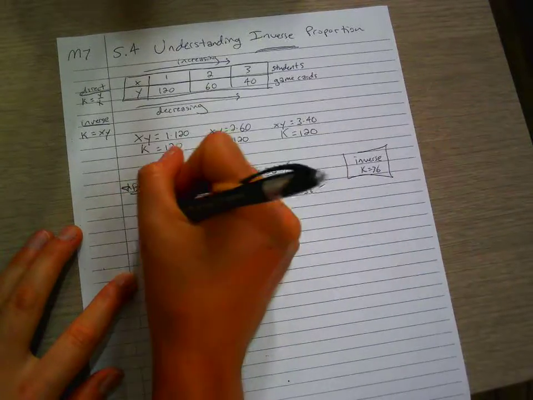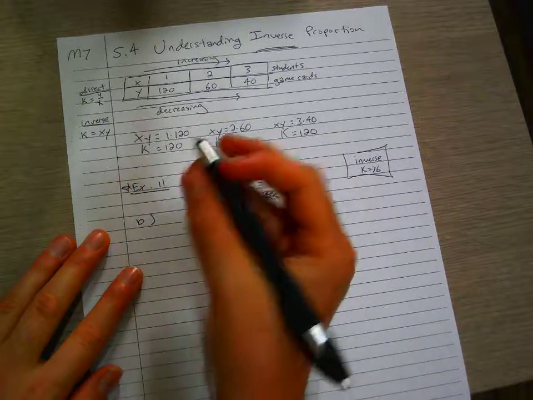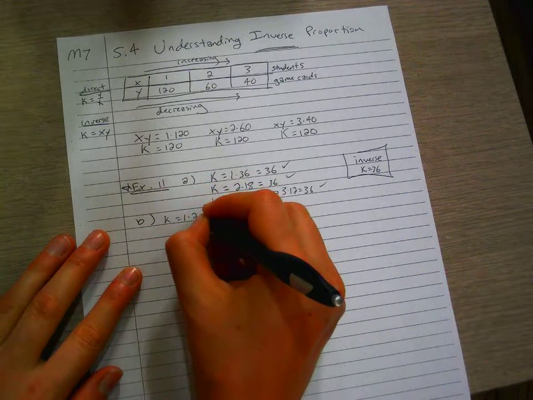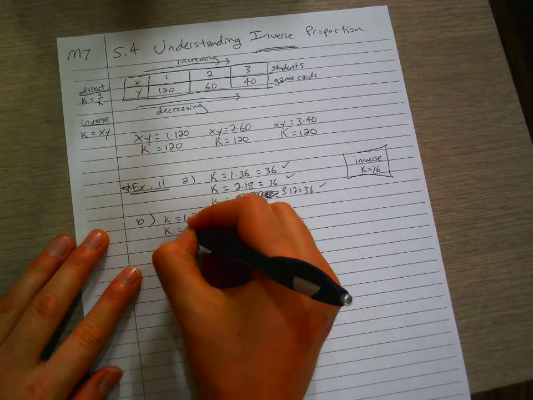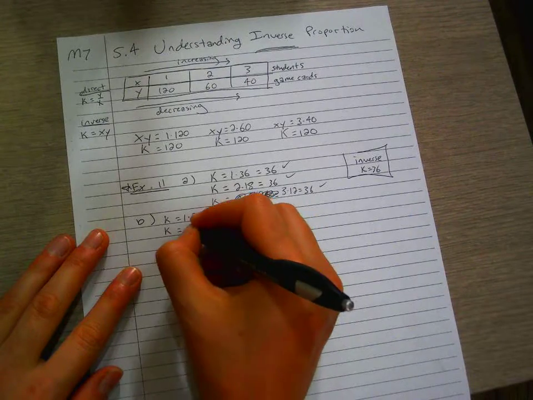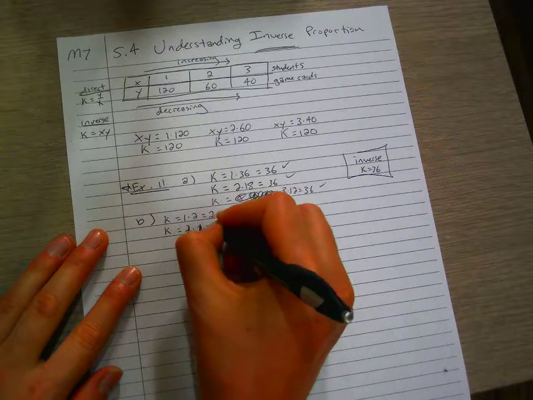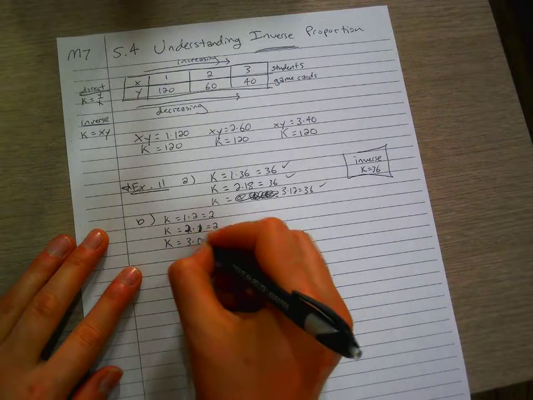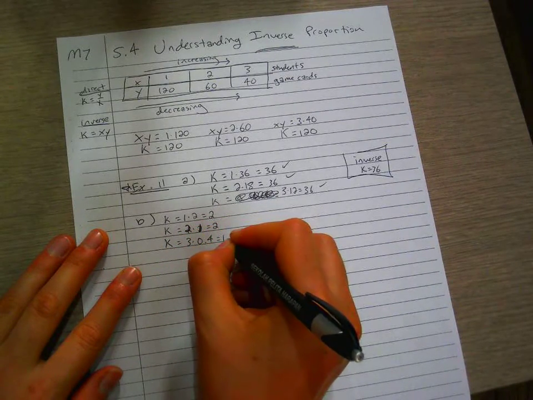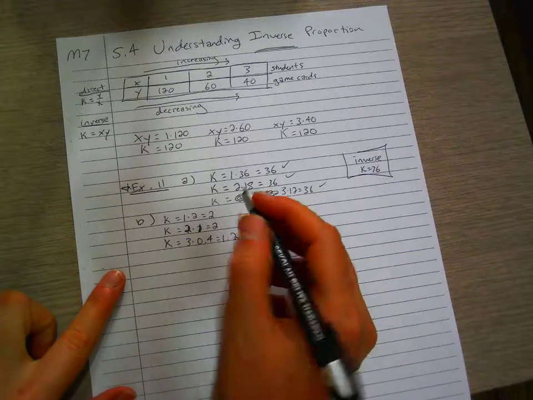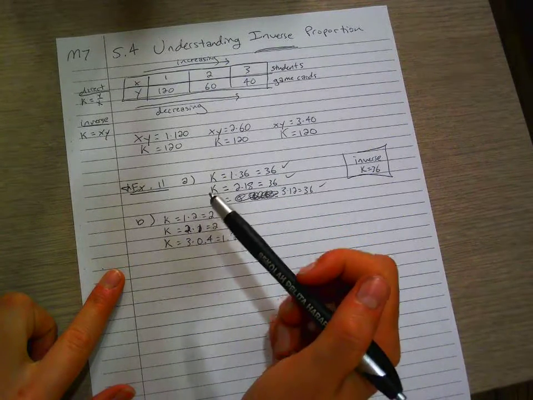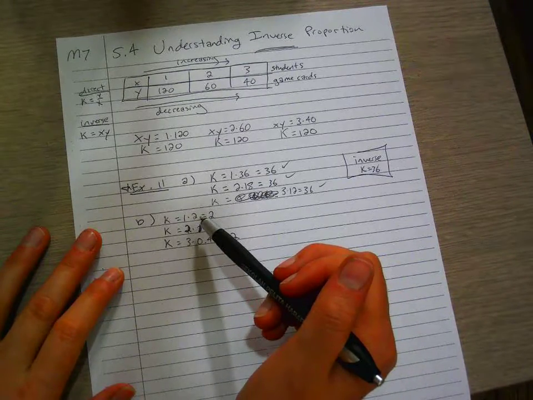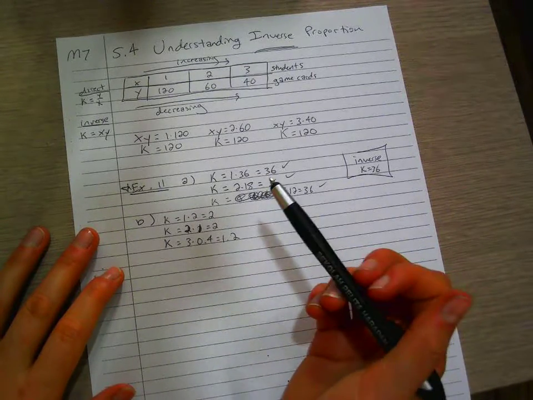Let's try another one. Again, we're going to make three constants. x times y, x times y, the next one is 2 times 1. Next one is 3 times 0.4. Okay, so now we're trying to tell whether the number of students it takes to put a jigsaw puzzle together and the time is inversely proportional.